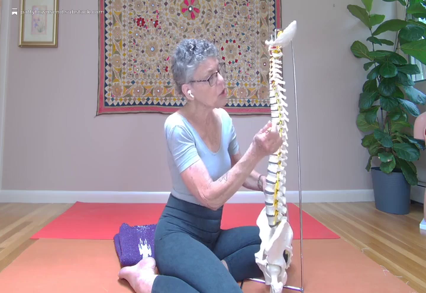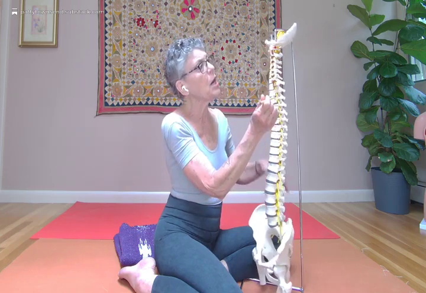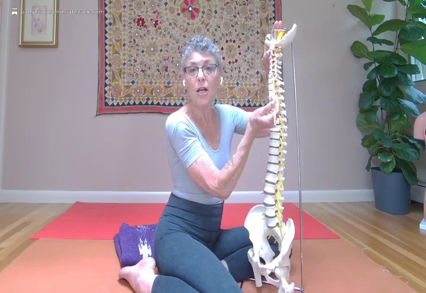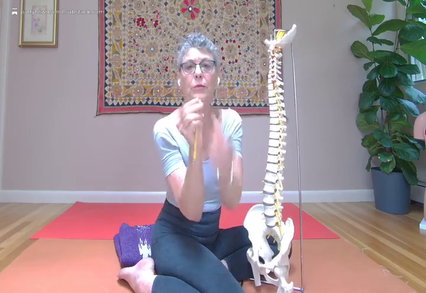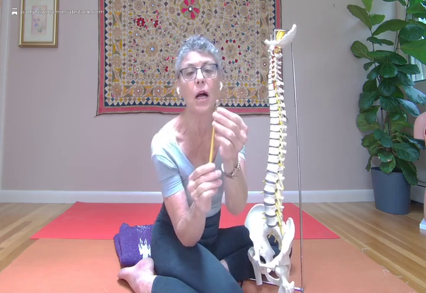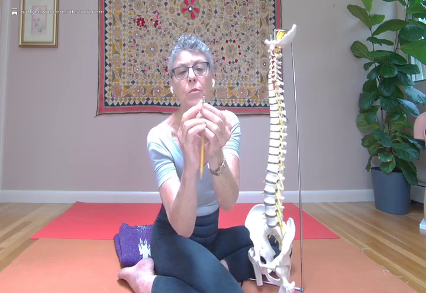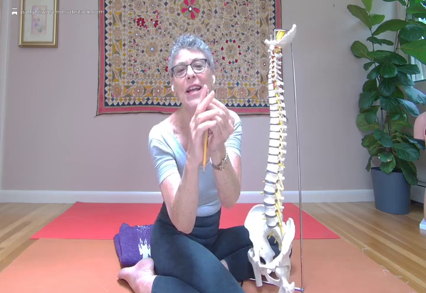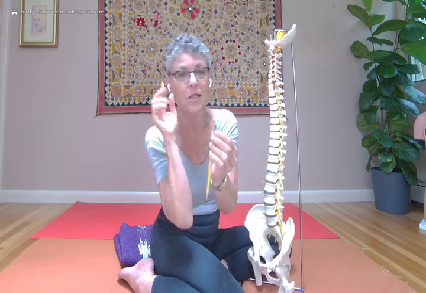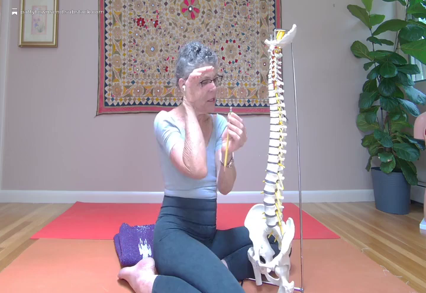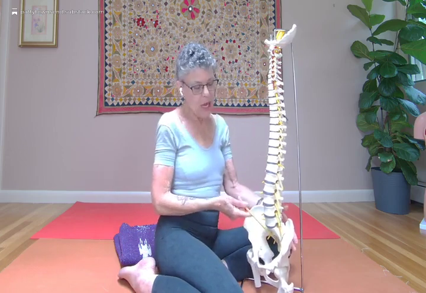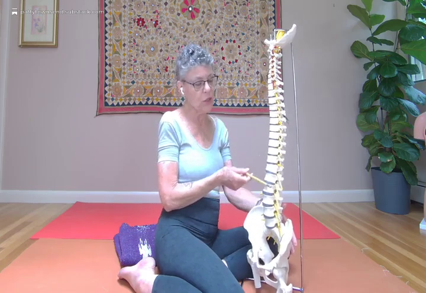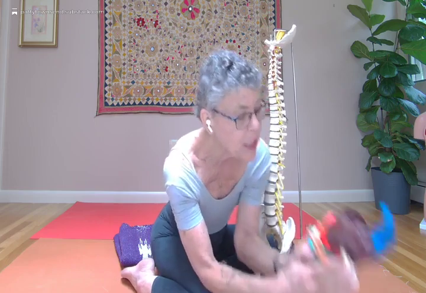And it continues all the way up to the very top spinal vertebra, and it comes into the front of the skull, and also the anterior longitudinal ligament comes up the front and into the same place.